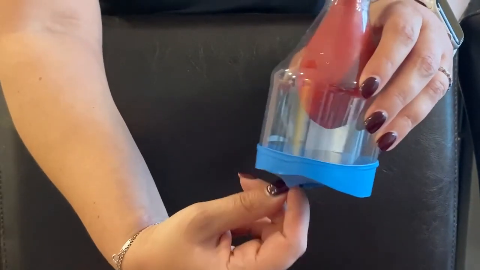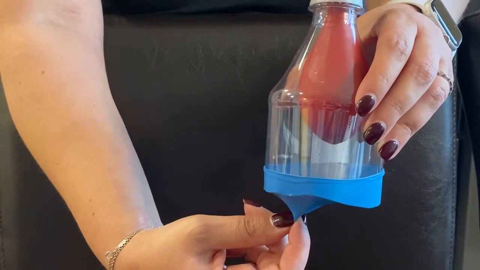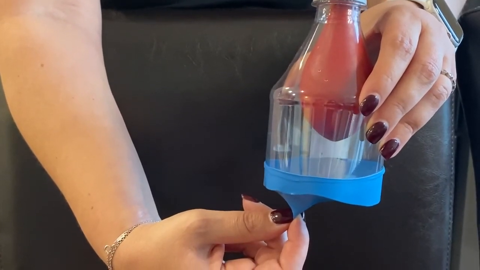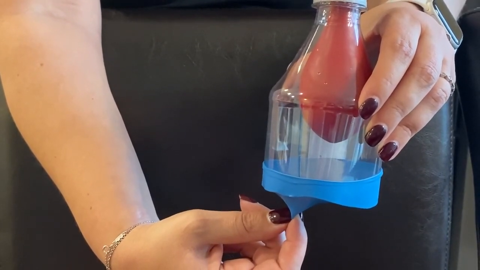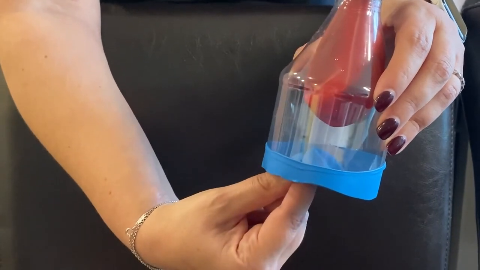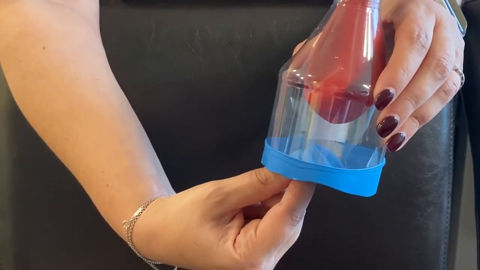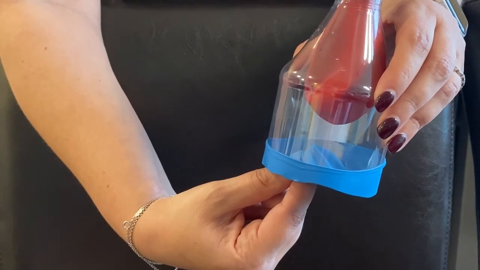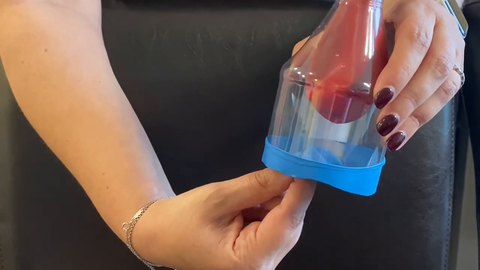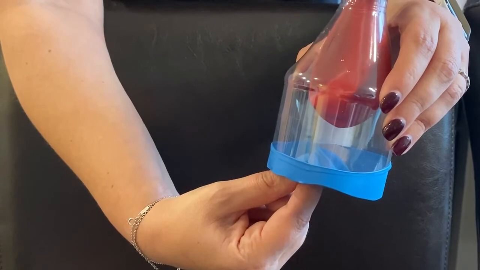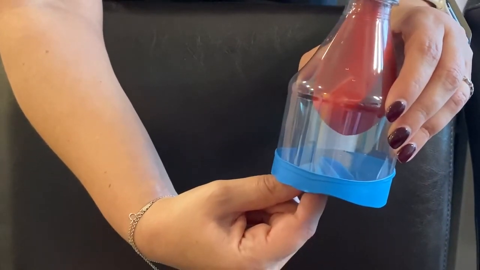In normal breathing, when I contract the diaphragm by pulling it down, you can see that it opens up the lungs. When you exhale, it lets go of the diaphragm and it goes back up, and you can see that the lungs deflate and exhale. So inhale, exhale, inhale, exhale.